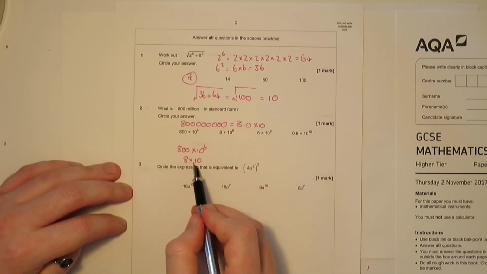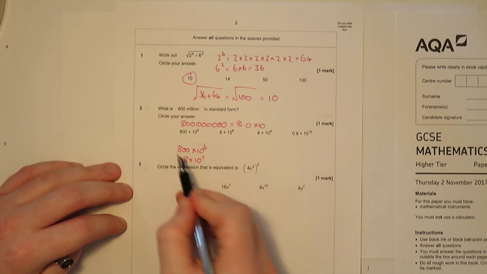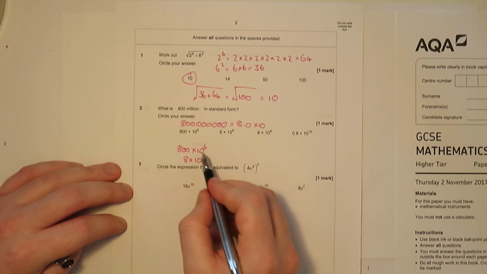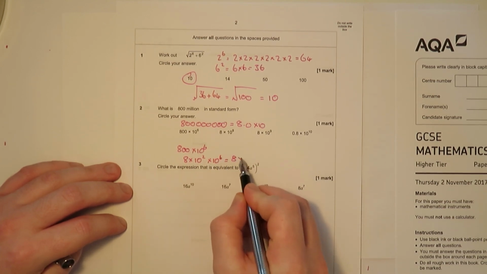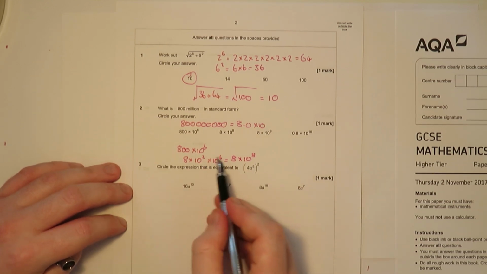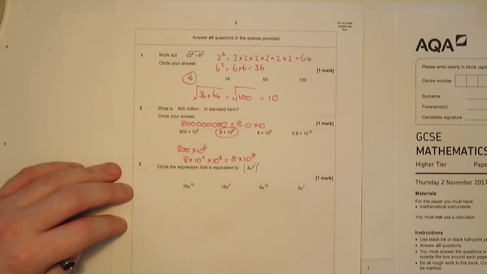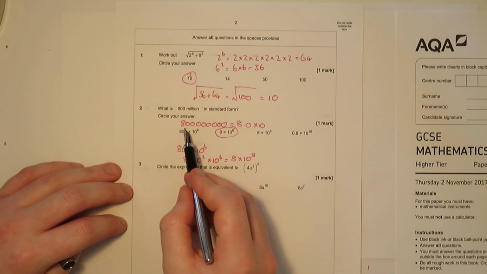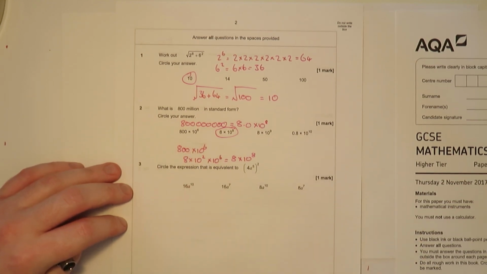800 will be 8 times 10 squared, 8 times 100, because you move the decimal place twice. And then we've also got the times 10 to the 6. Combine those, you'll get 8 times 10 to the 8, because we add the powers. So that there is our solution. And here, if you would have counted, you would have found out that that was 8 as well.